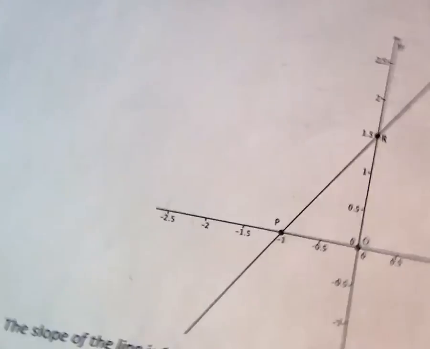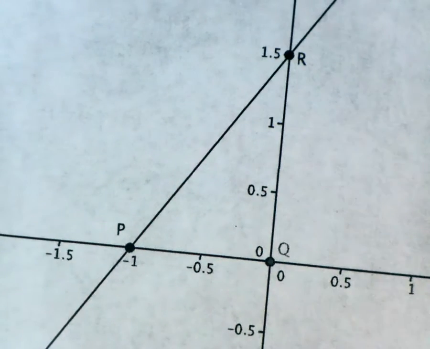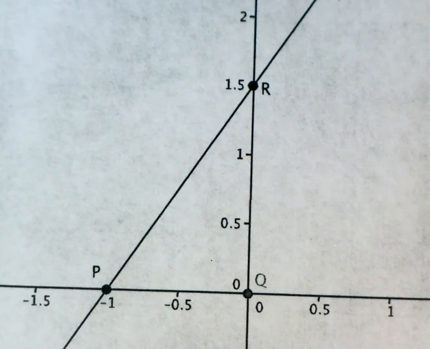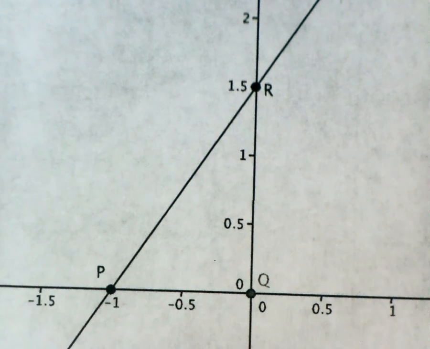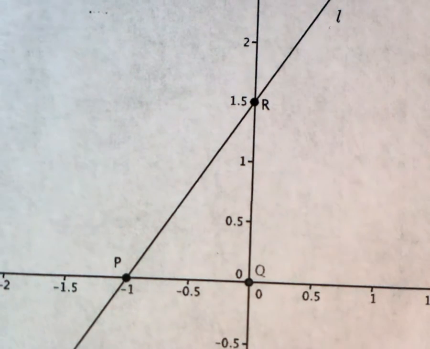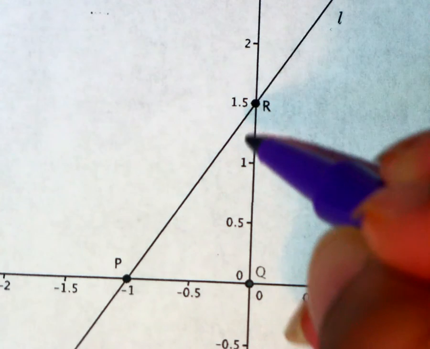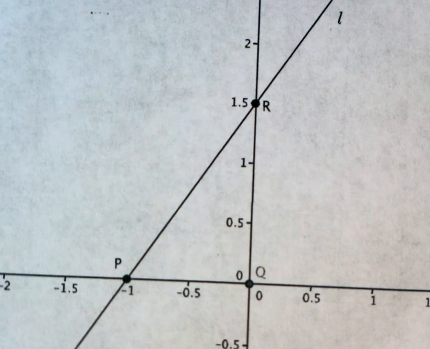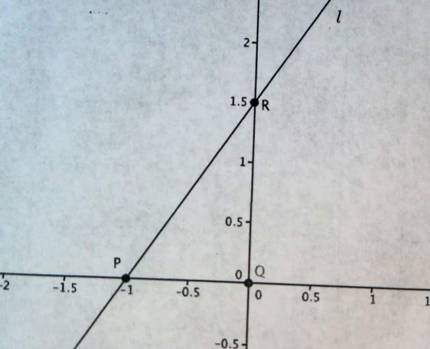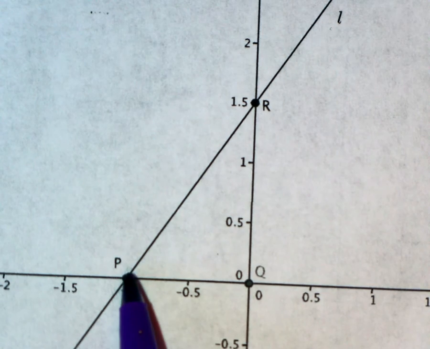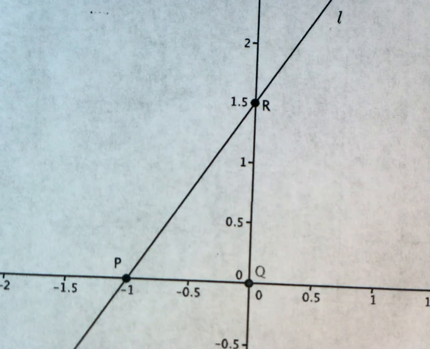Let's take a look at one more example. We know that graphs aren't always pretty, that graphs are number lines on top of one another, and sometimes those number lines include decimals. So you've been given another line, L, that contains point P and point R, and I want to know, what is the slope of this line? How do I get from point P to point R?